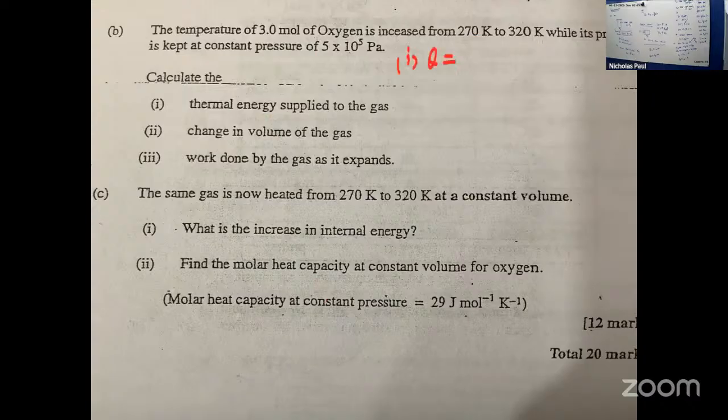Right? So I have 3 by 29 by the change in temperature, which is 50, right? What did you all get for Q? First one. 43503. Change in volume.